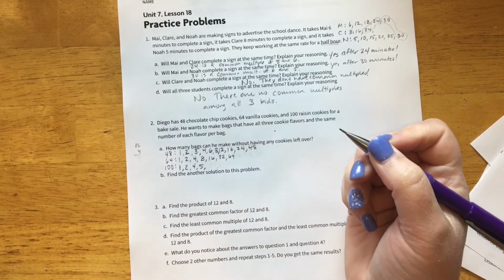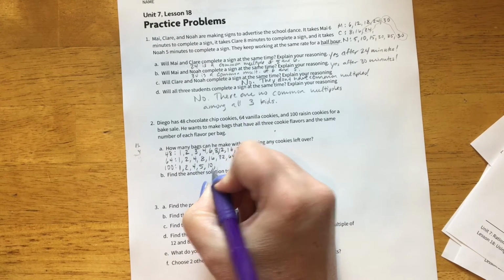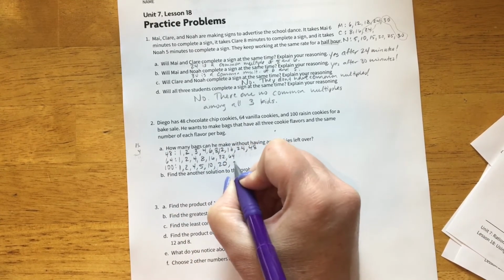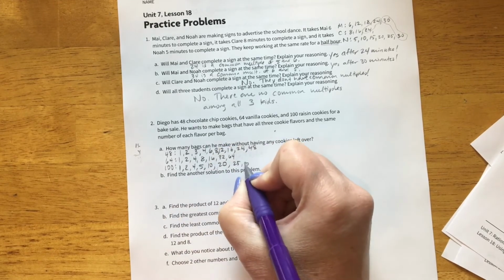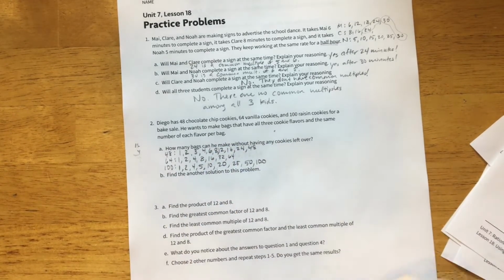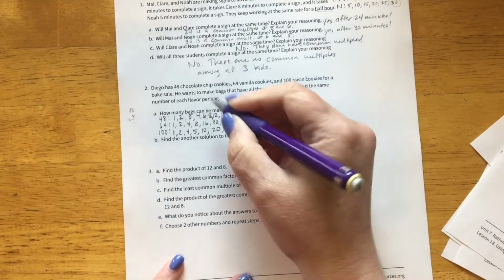6 does not. 7 does not. 8 does not. 9 does not. But 10 does. 10 times 10. Now I can go backwards. 5 times 20. 4 times 25. 2 times 50. And 1 times 100. There. Now we've got our factors.